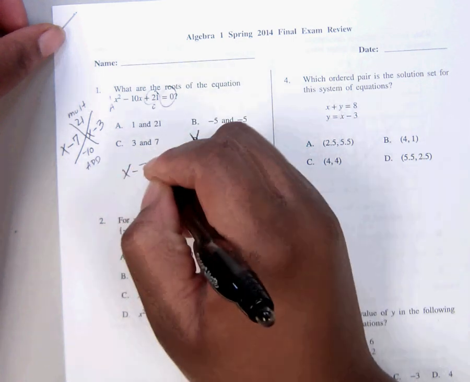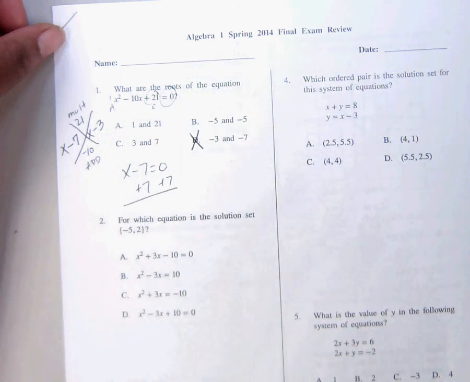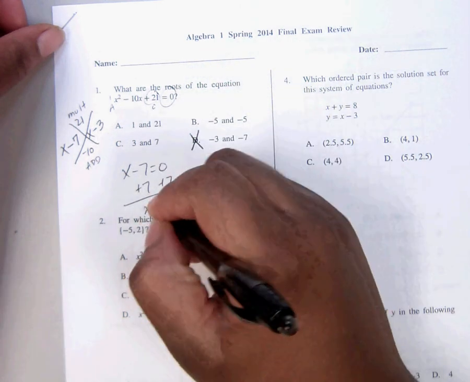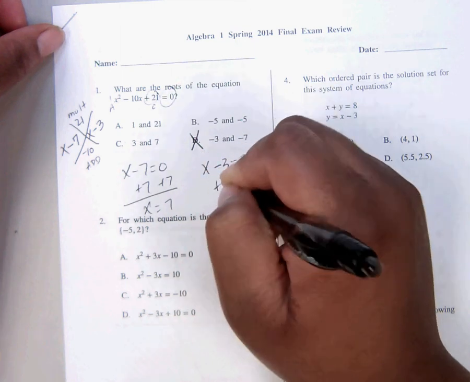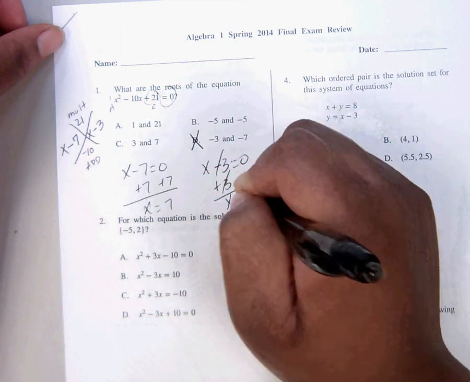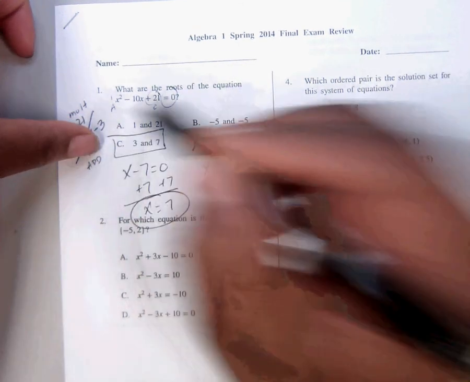To get the roots, you have to set your factors equal to 0. So here, x minus 3 equals 0, add 3 to both sides. So x equals 3. And 7, the answer is C.